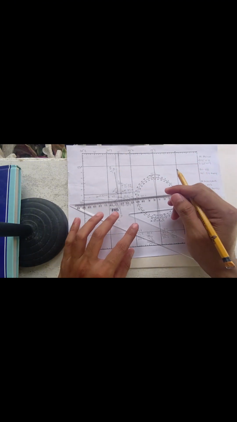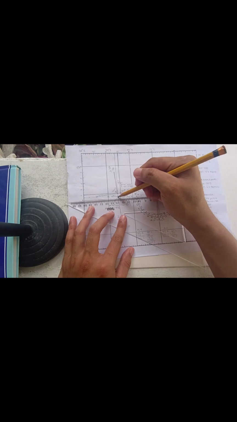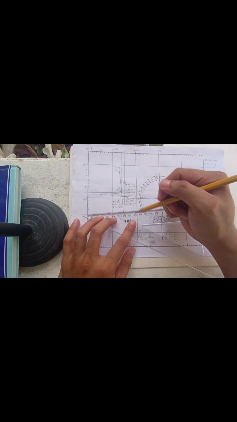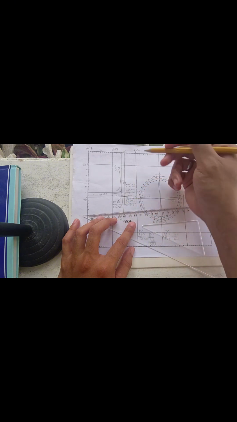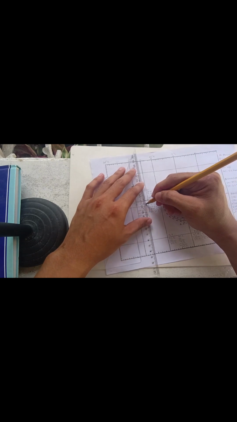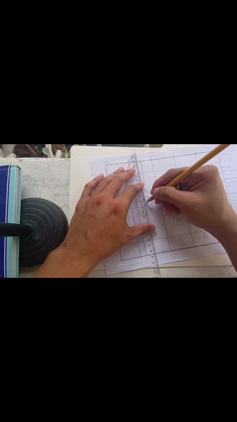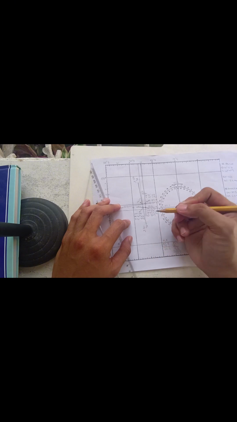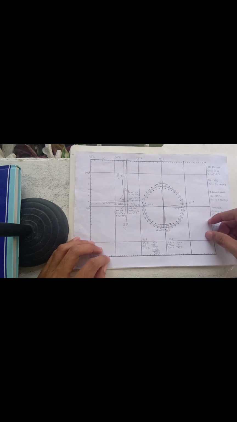In order to get our fixed position, we have to read its coordinates. It is 44 degrees and 4 minutes north, and for our longitude it is 169 degrees and 24 east. So that is how you get your fixed position using two stars.